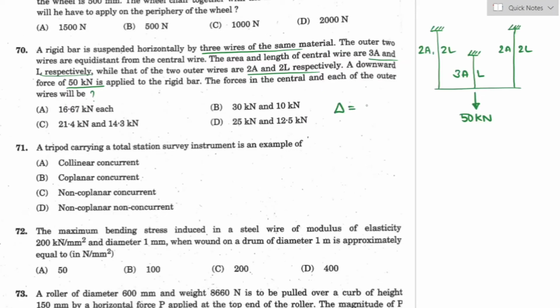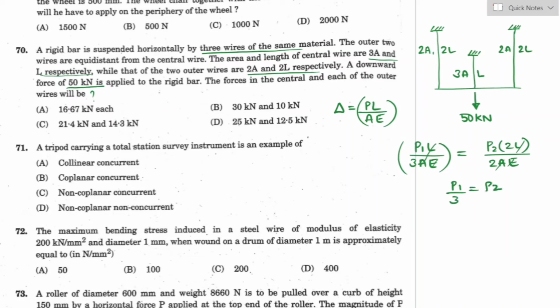We know that deflection is equal to PL divided by AE. So for deflection of central vertical wire is P1L divided by 3AE, which is equal to deflection of outer wires, means it is P2 times of 2L divided by 2AE. On solving this, area will be cancelled, Young's modulus will be cancelled and length will be cancelled. So P1 by 3 is equal to P2. So P1 is equal to 3 times of P2.